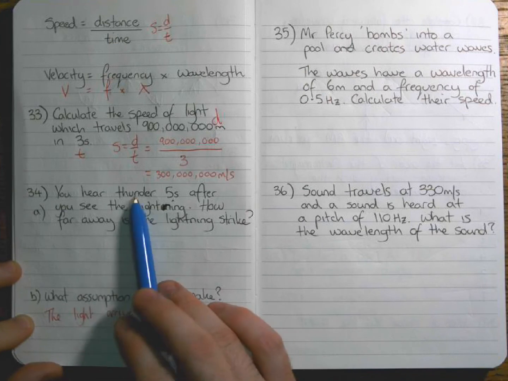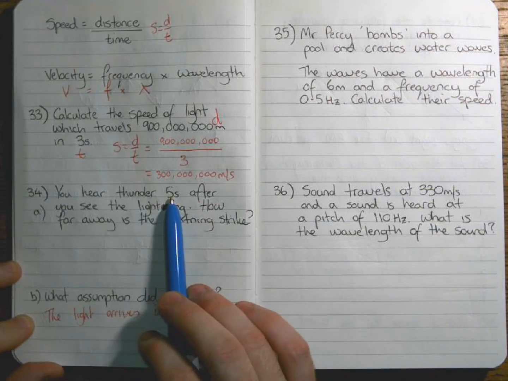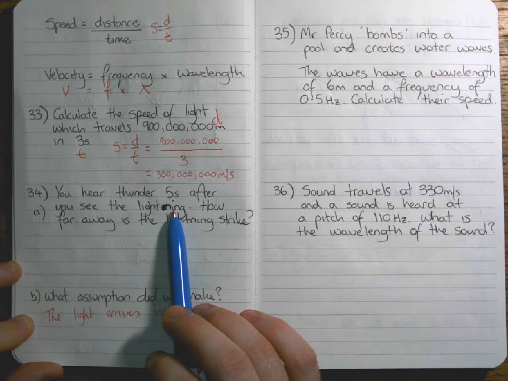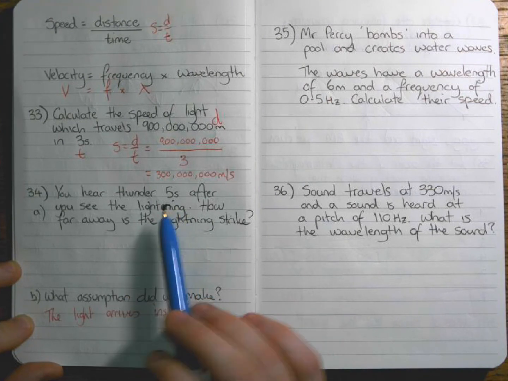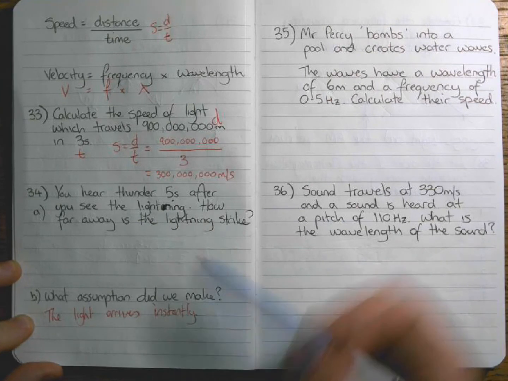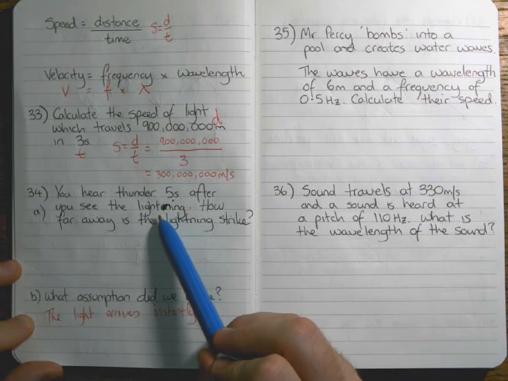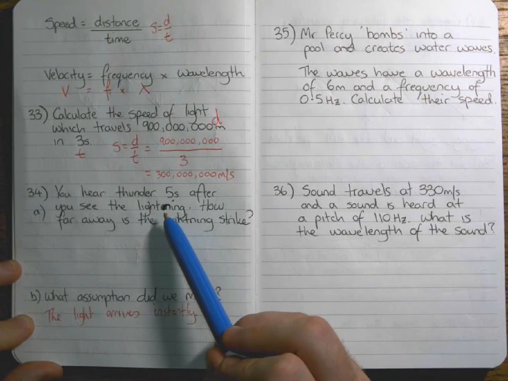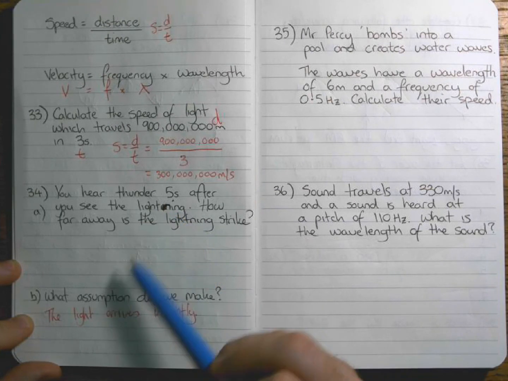So we hear thunder, which is the roaring sound, 5 seconds after we see the lightning strike. So the assumption we're making is that the lightning strike and the light arriving from it is instantly reaching us. And then obviously we start the timer and 5 seconds later we hear the thunder. In reality, it will take a small amount of time for the light to arrive from the lightning to our eyes.